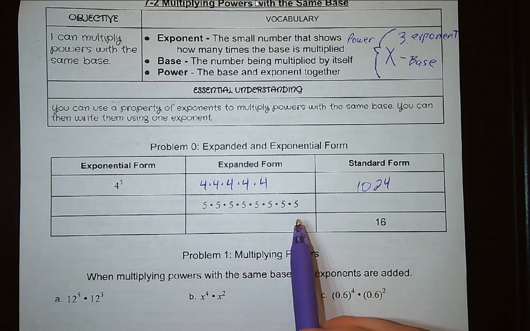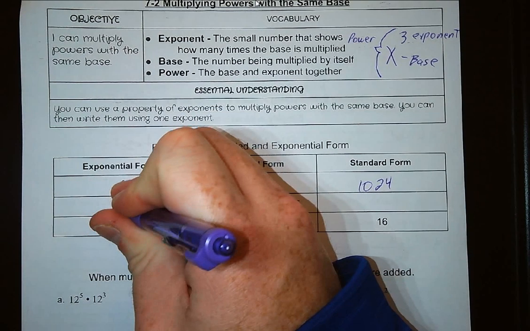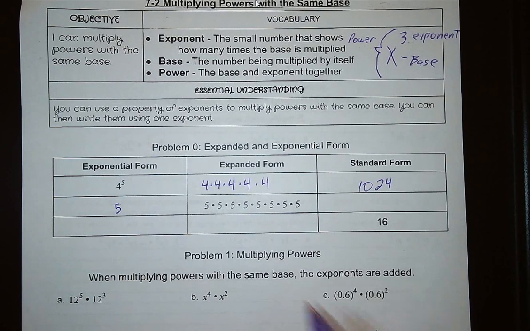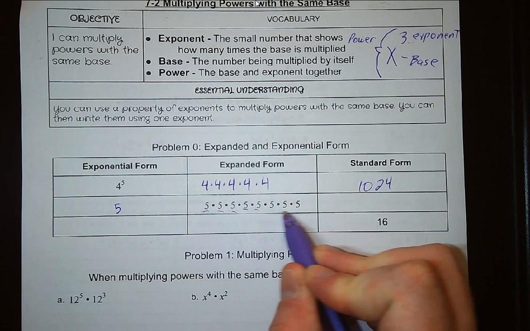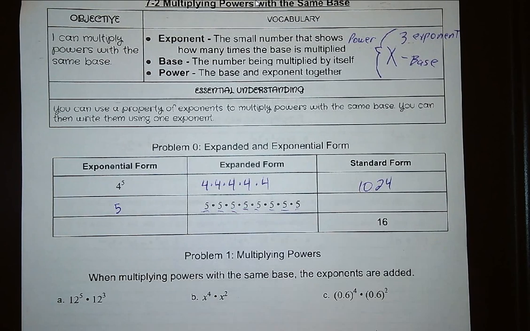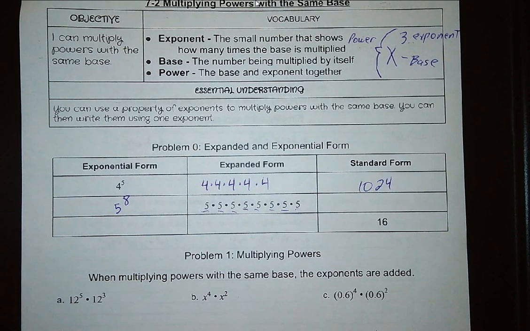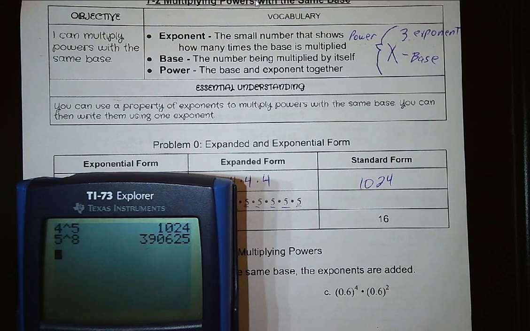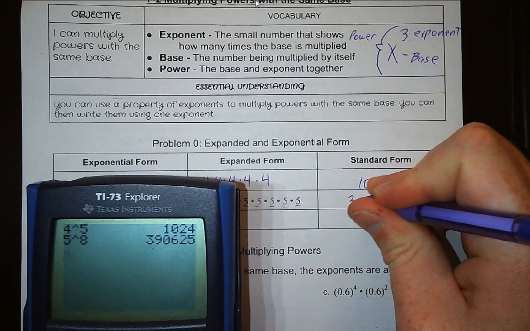Now we're looking at the expanded form is what I'm being given. So I need to figure out what my exponent is. So my base is going to be 5. That's the number that's repeatedly multiplied. How many are there? There's 1, 2, 3, 4, 5, 6, 7, 8 5s there. So it's 5 to the 8th power, which when we type into the calculator, 5 to the 8th power is 390,625.